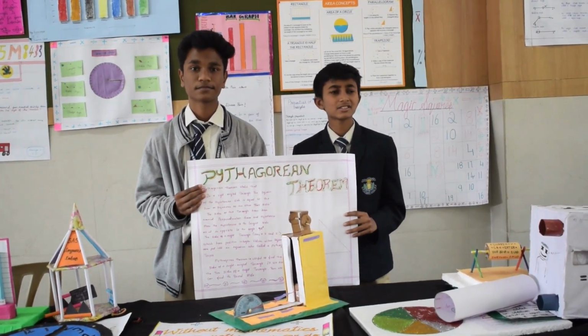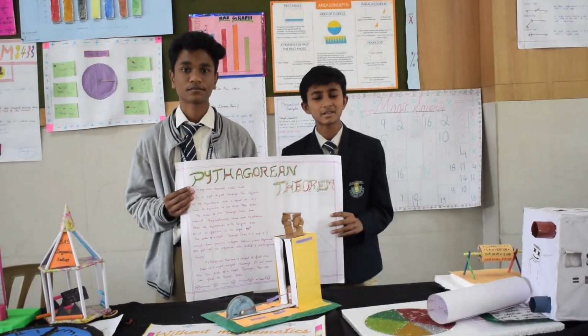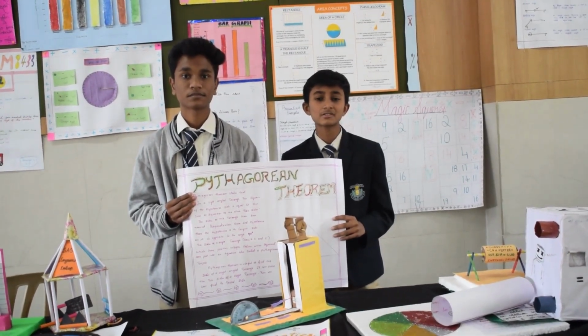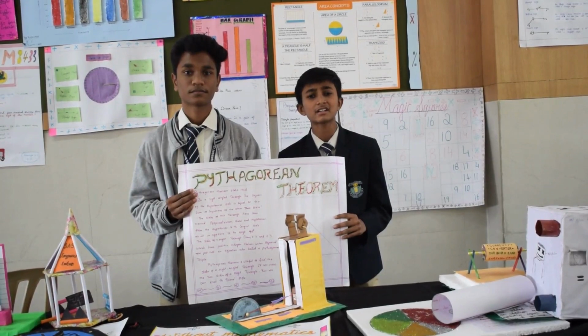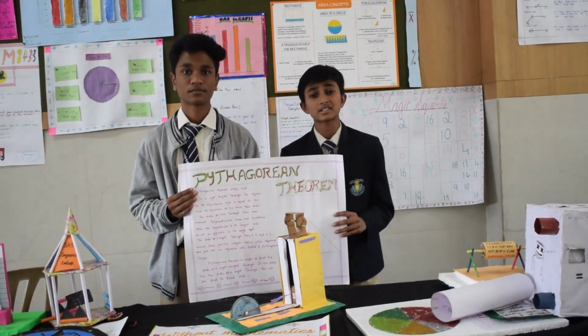The sides of the triangle have been named hypotenuse, perpendicular, and base, and Pythagoras theorem is used to find the sides of the right angle triangle, where if we know two sides of the right angle triangle, we can find the third side.